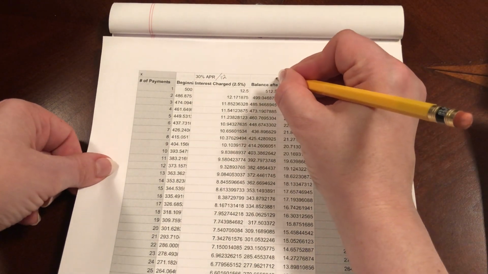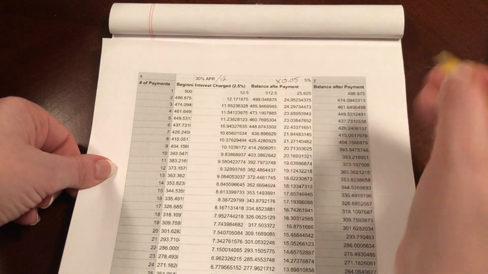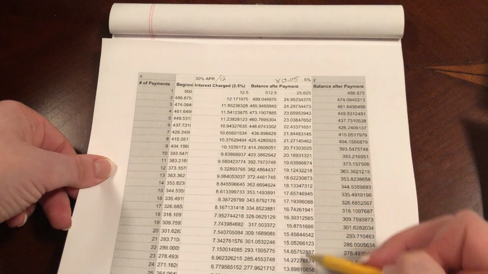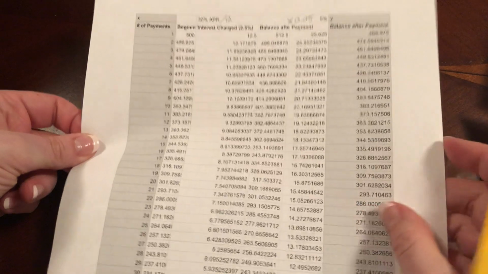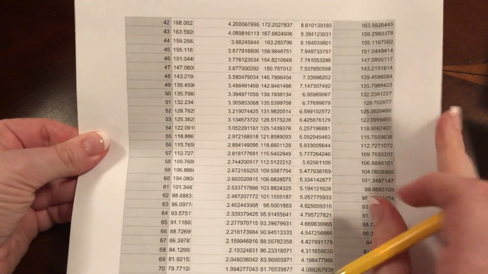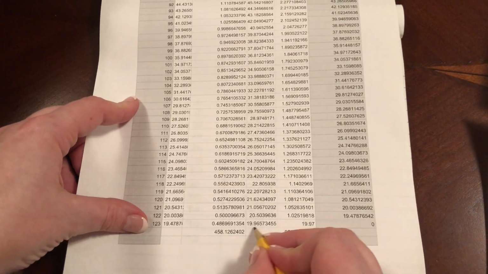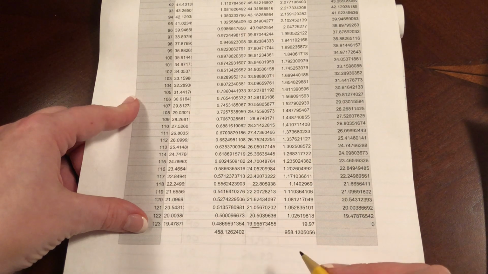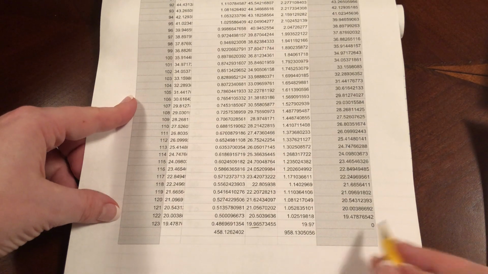So each time I was taking whatever was in this column times 0.05. Notice that my numbers are changing as I'm going through. To figure out your total interest, you have to take this all the way to the end. Notice that mine is extending pretty far. It took 3 entire pages for me to reach a point where my balance after interest was under $20, so I could pay off my debt and get 0 over here for my balance after payment.